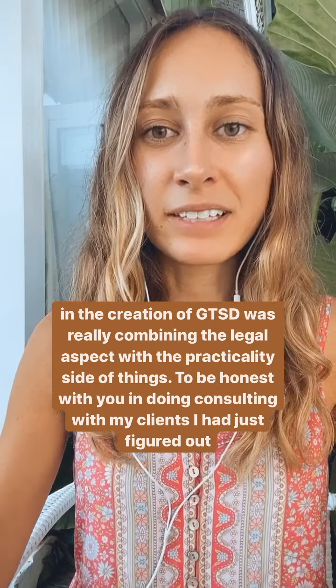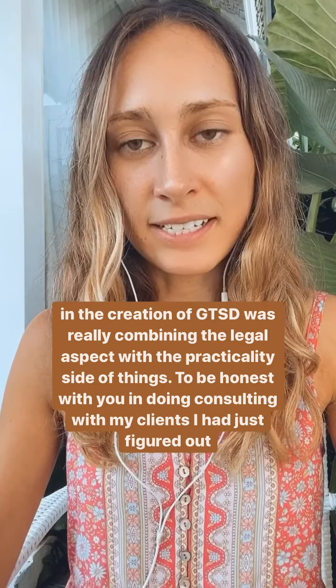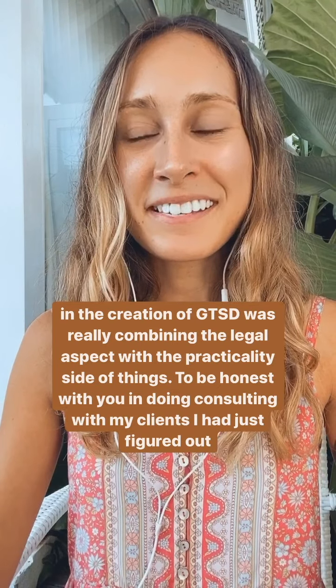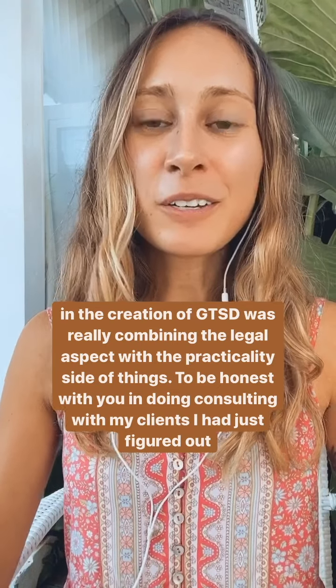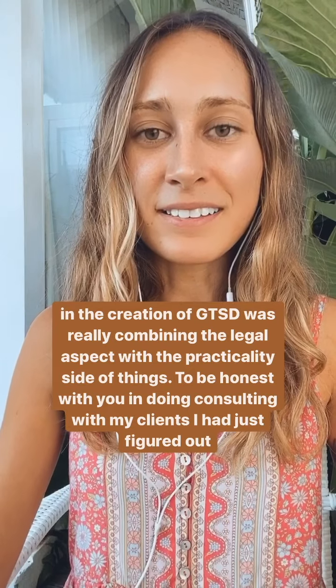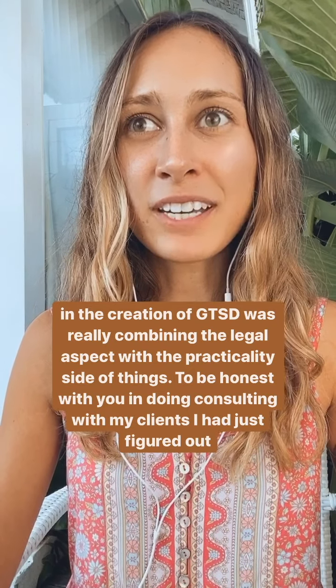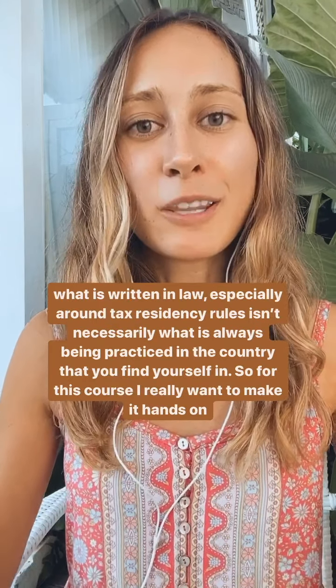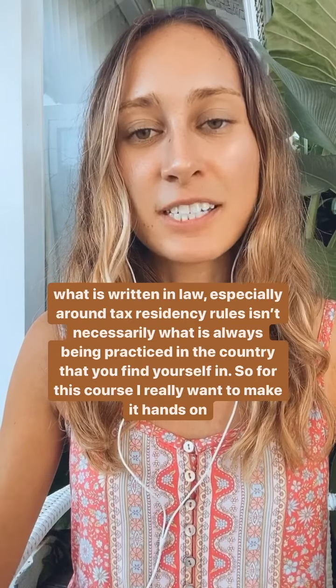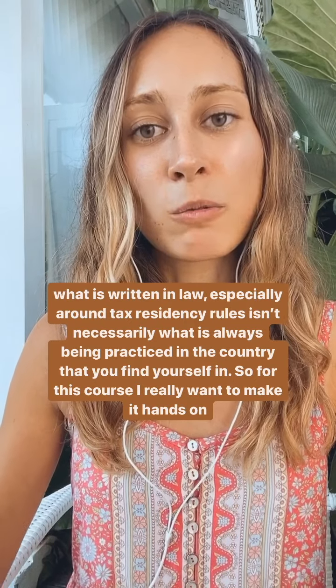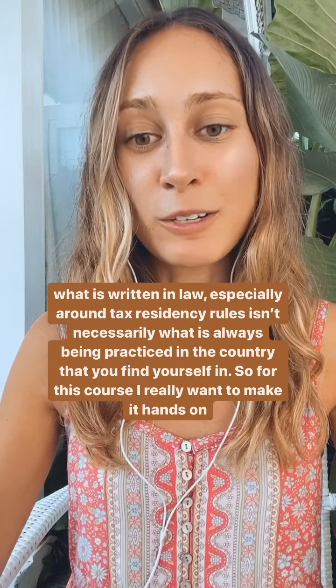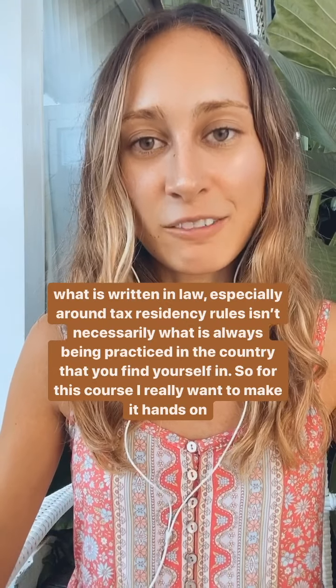One of the most important aspects for me in the creation of Global Tax Strategy Design was really combining the legal aspect with the practicality side of things. Because to be honest with you, doing consulting with my clients, I had just figured out that what is written in law, especially around tax residency rules, isn't necessarily what is always being practiced in the country that you find yourself in.